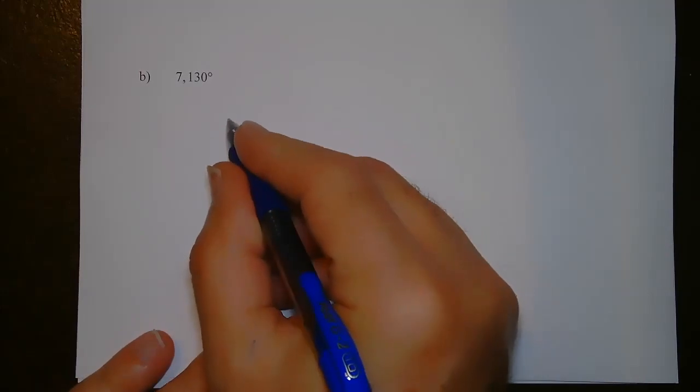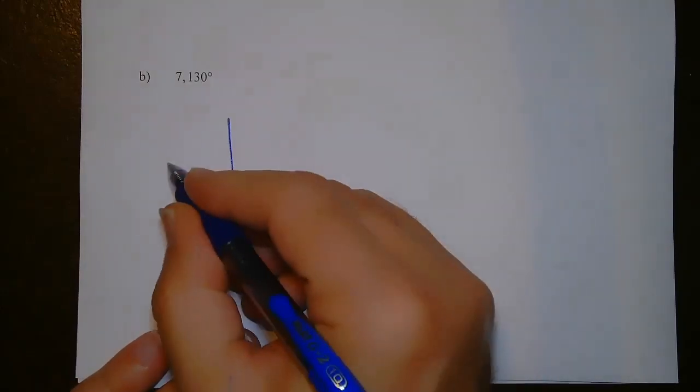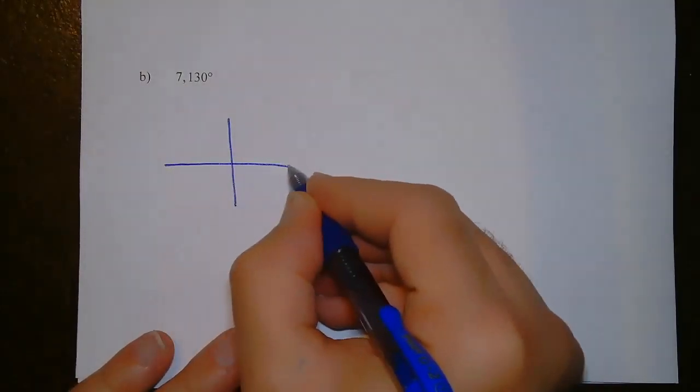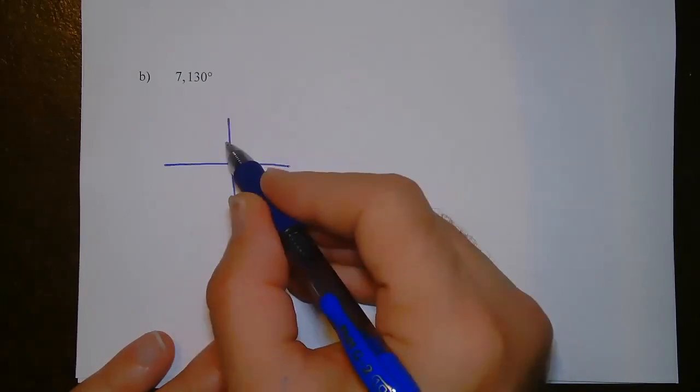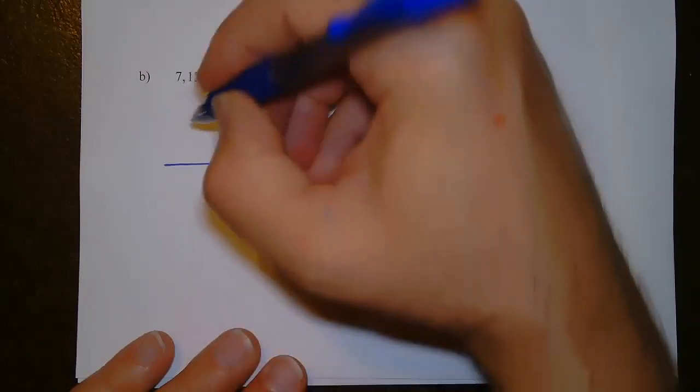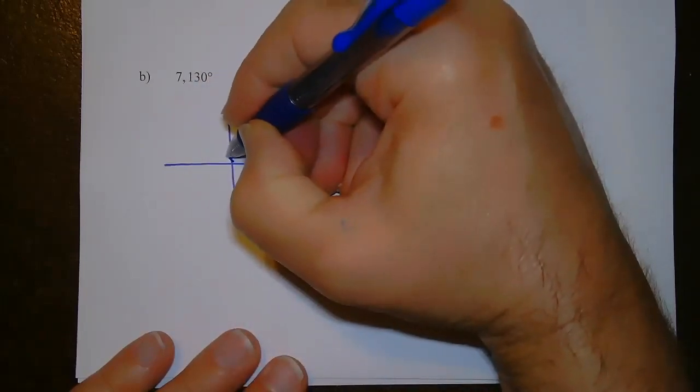This time I know my magnitude is 7 and my direction angle is 130 degrees. So I'm going to draw a picture of this. I'm going to rotate 130 degrees. Well, this would be 180 and this would be 90, so 130 would be in the second quadrant. So I'm just going to draw in the second quadrant. That's what's important.